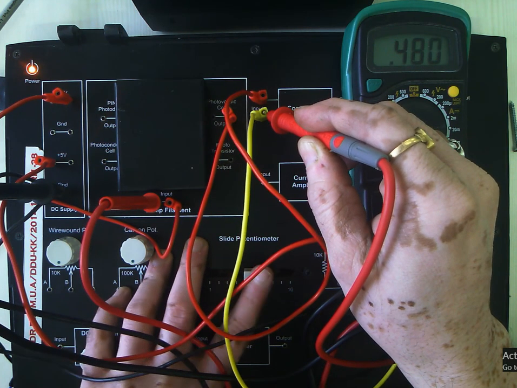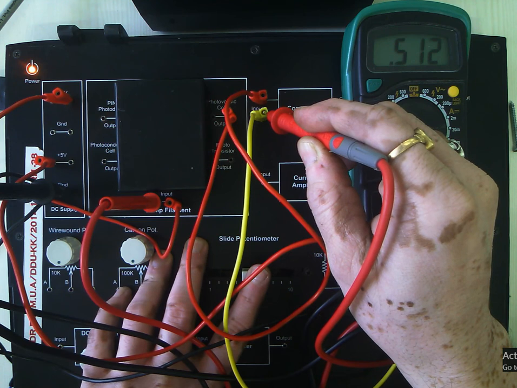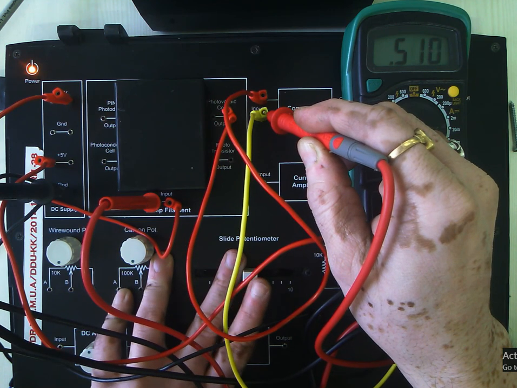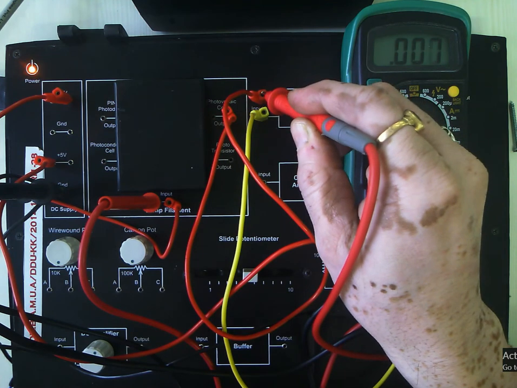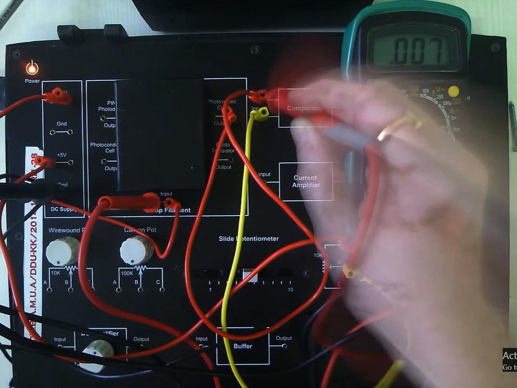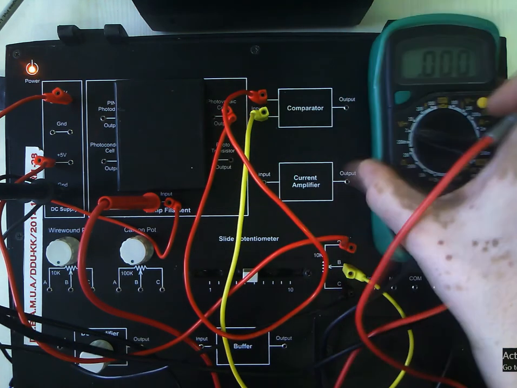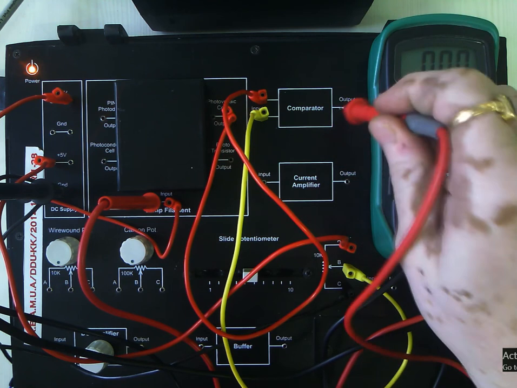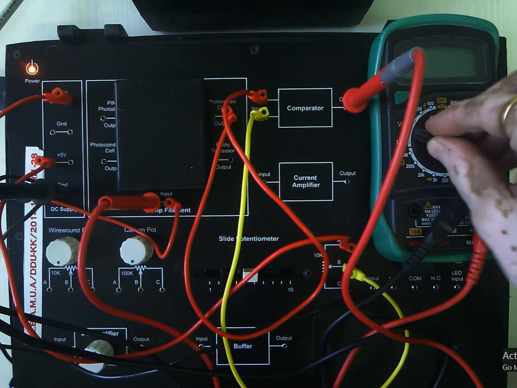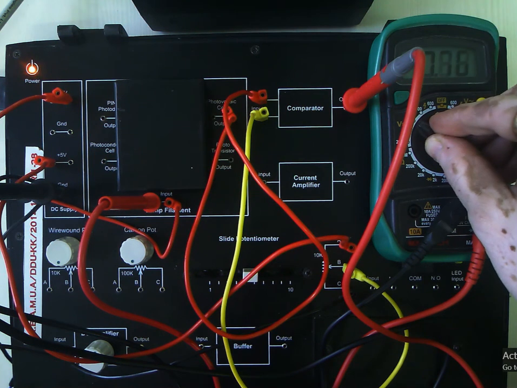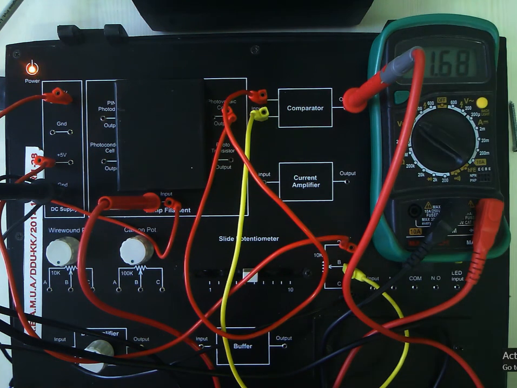So you can see it is around 0.5 volt. All right. Now what is the voltage across the photovoltaic cell? 0. So now the interesting thing will happen. Let us see what is the output of this comparator. You can see it is 11 volt.